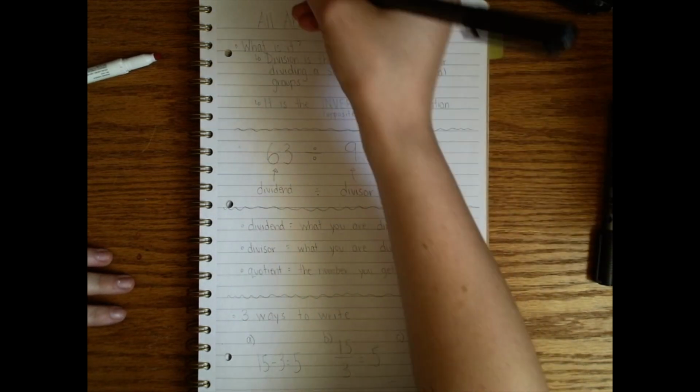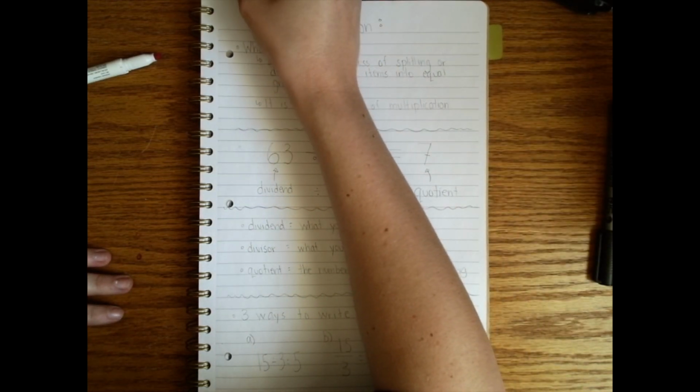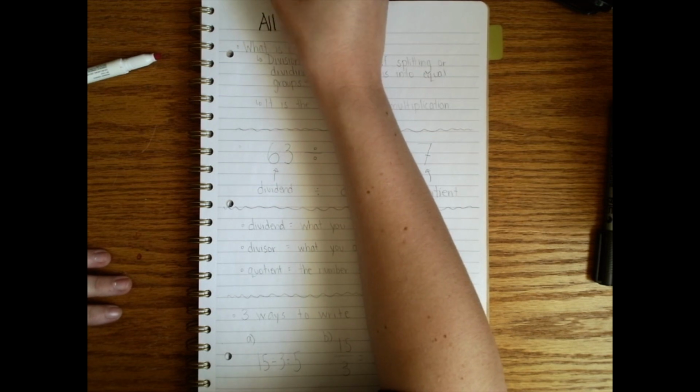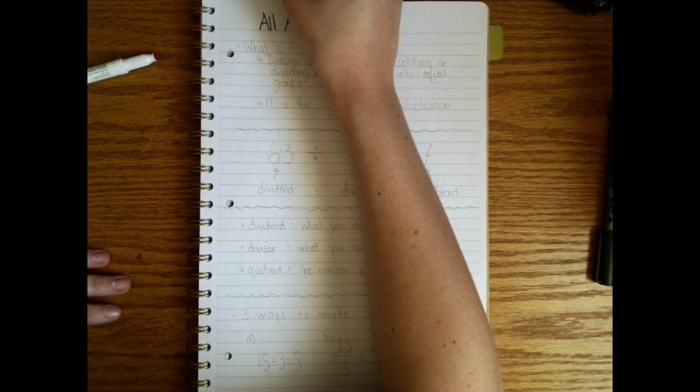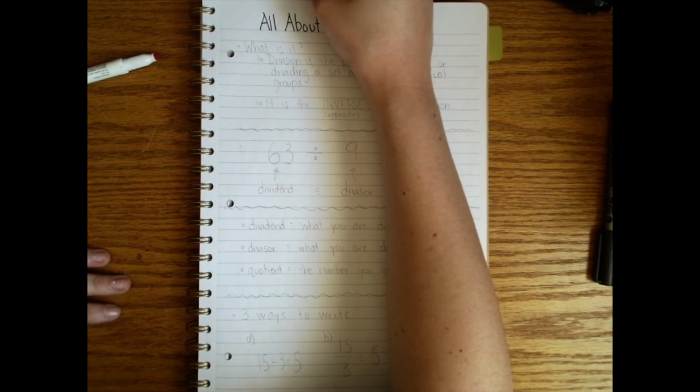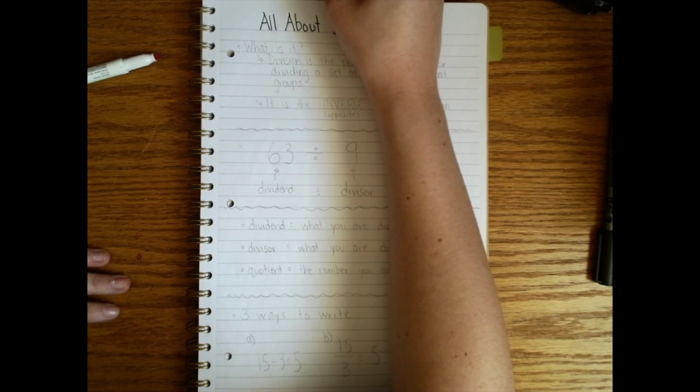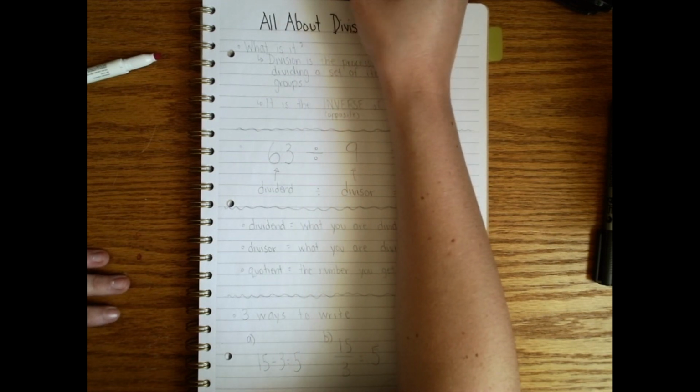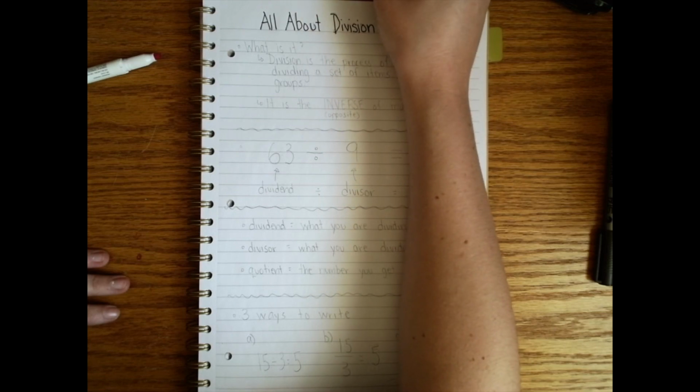Today we are going to talk all about division. This is our first mini lesson on division. We're just going to take some notes together. You're welcome to take them and copy them down, or I will be posting a photo of these notes onto our website when I'm done.